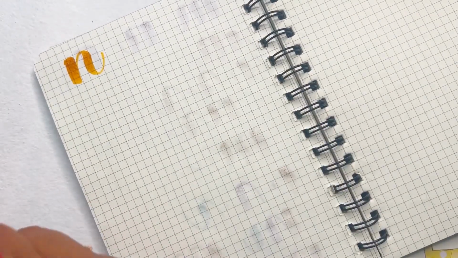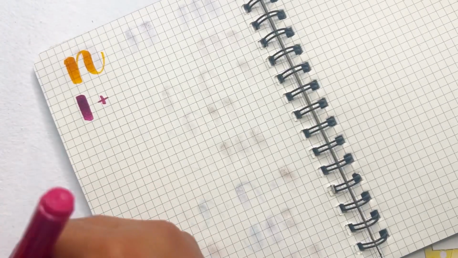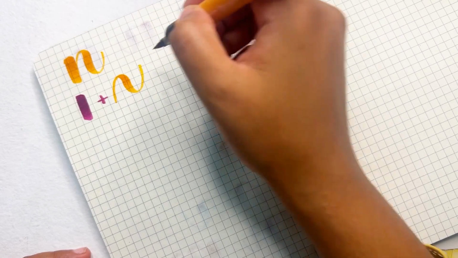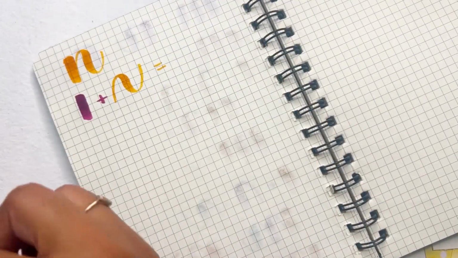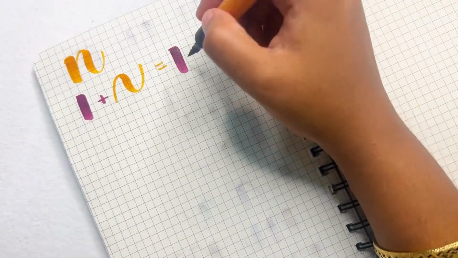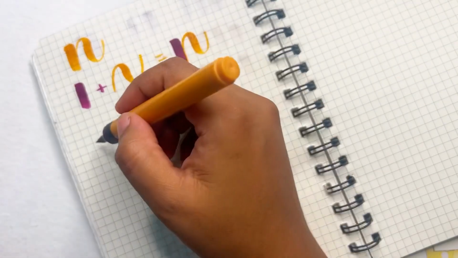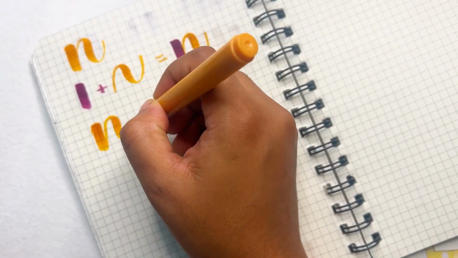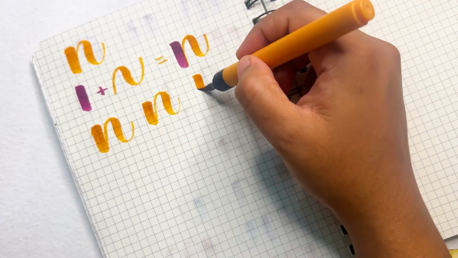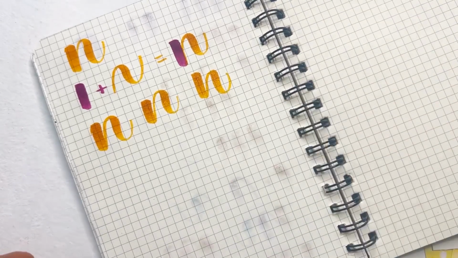So N looks something like that. Let's break it. It's a downstroke and a compound curve, joining both the strokes. And simple. So practice as many times as you can to have that perfection and have that command on your brush pen. It's very, very easy for you.